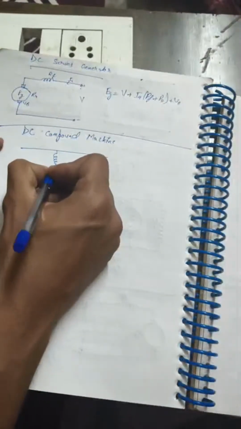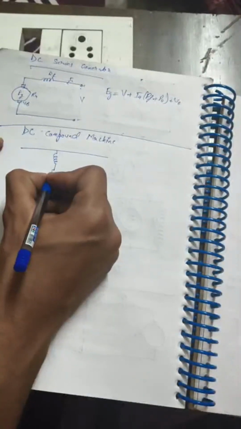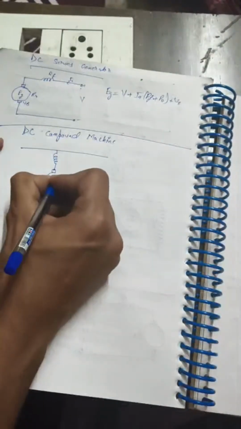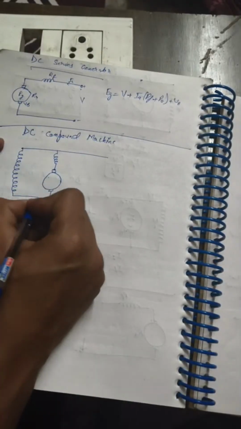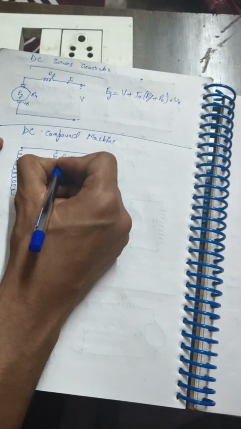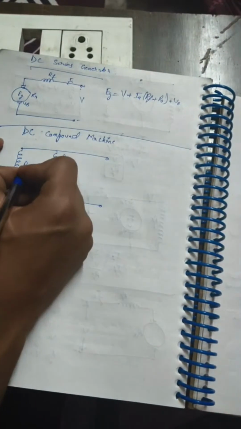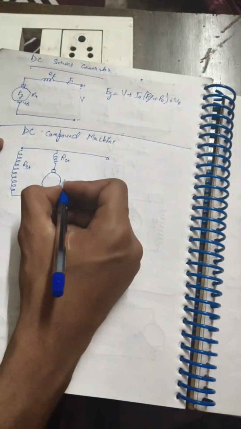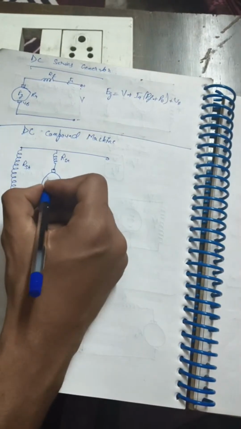This is the series field which we have discussed in the last lecture, this is the armature, and this is the shunt field. RSE is the series field resistance, RSH is the shunt field resistance, and RA is the armature resistance.